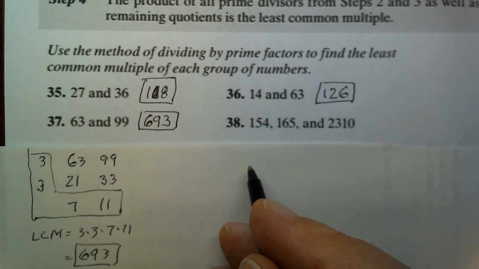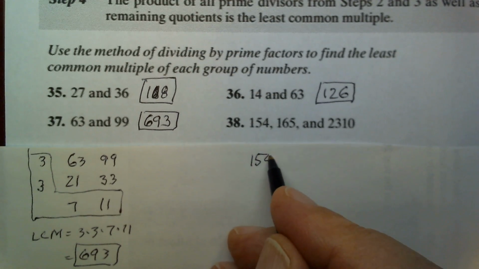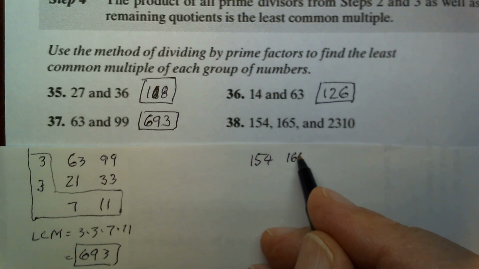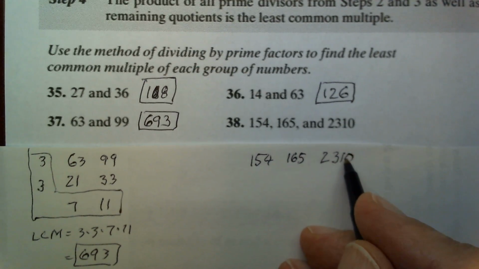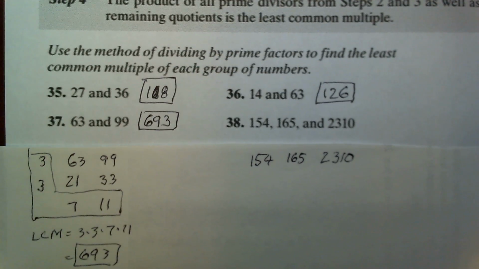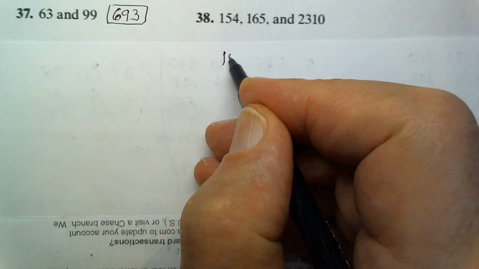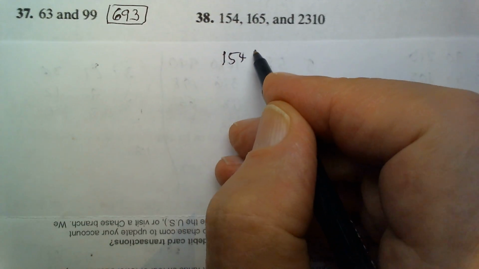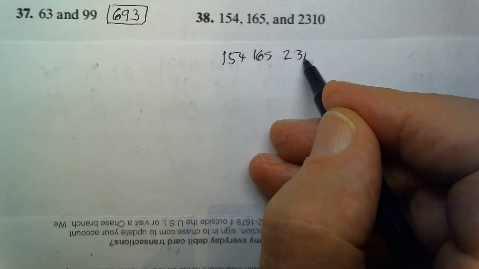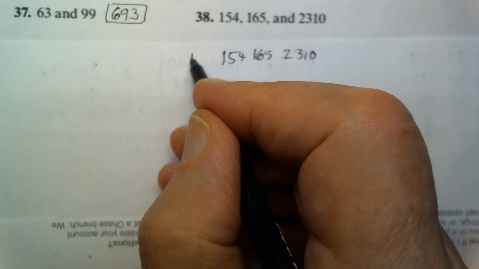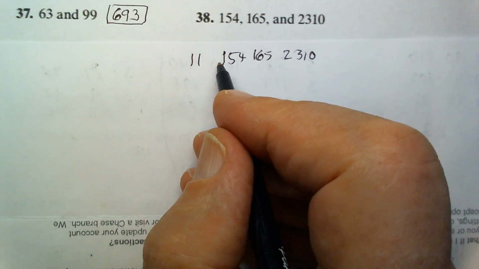And when we look at number 38, we do the same thing. We write 154, 165, and 2,310. And then we find 11 is a common prime factor.